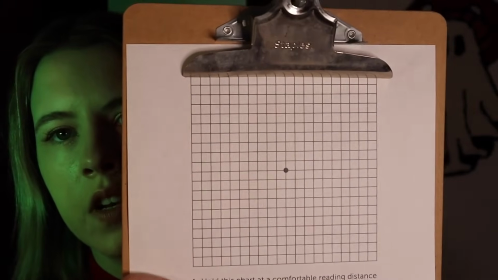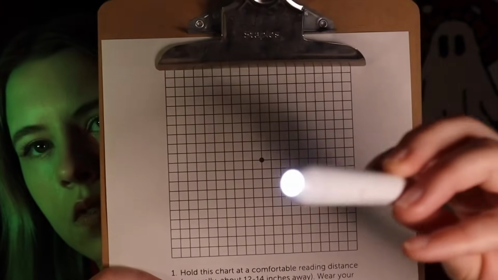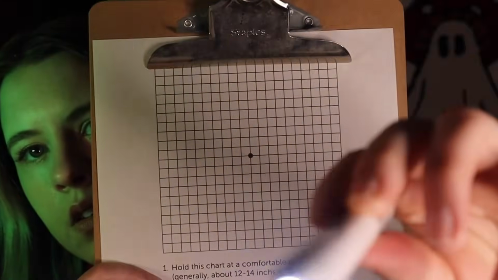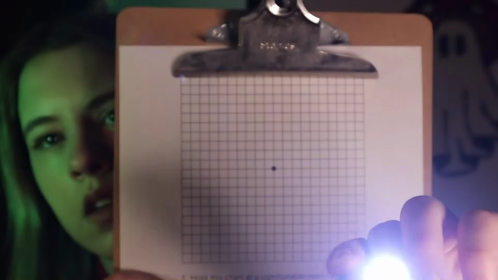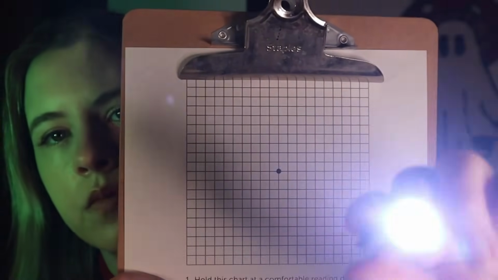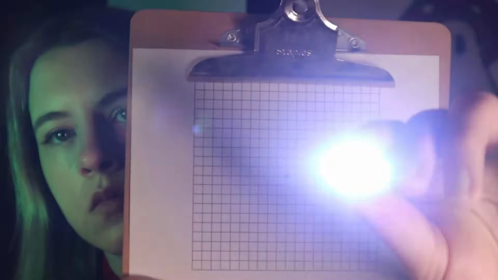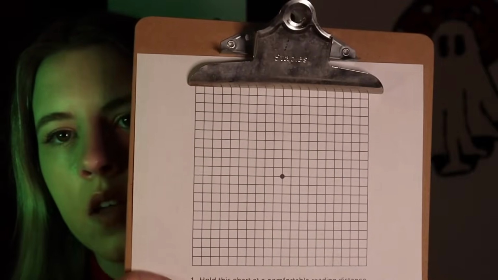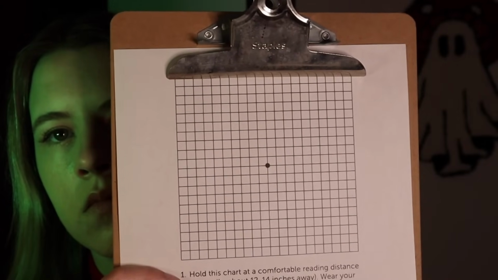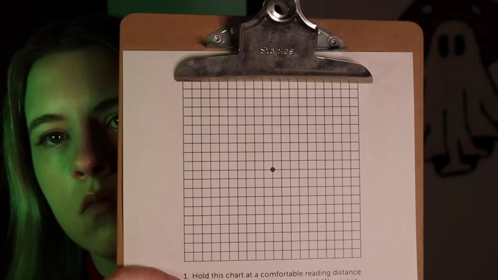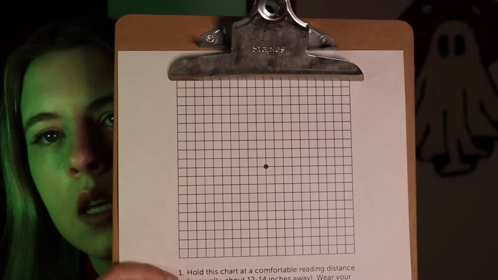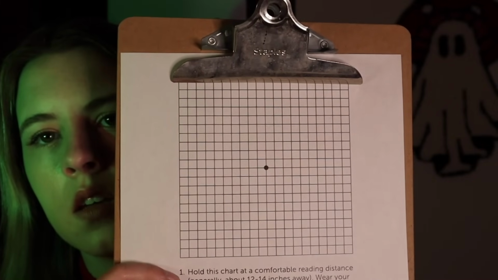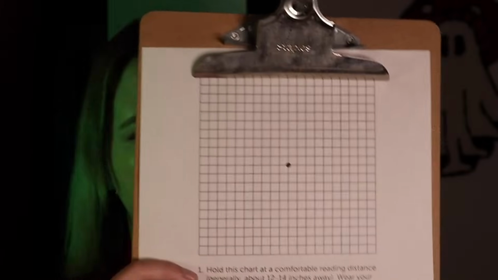And I'll move it here. Stare at the dot. Let me know if you see any changes. Good. Just keep looking at the dot even if it gets blurry. Good job. And without the light. Good. Keep looking. Perfect.